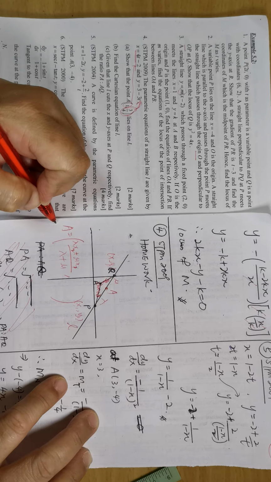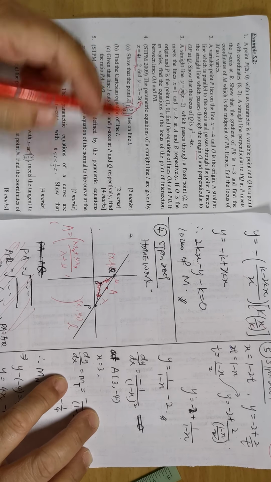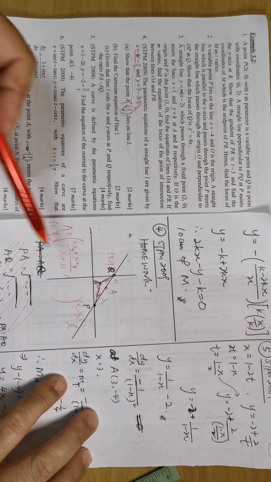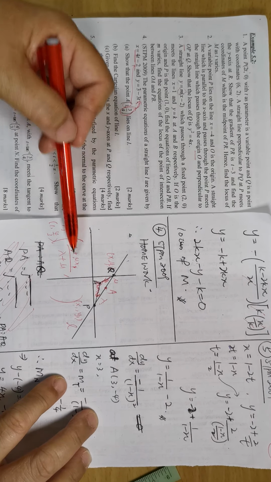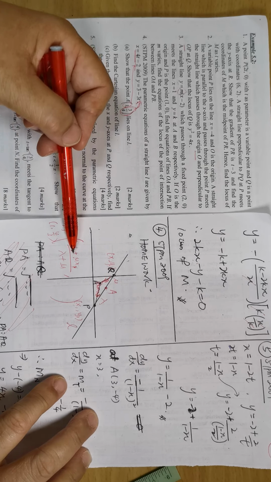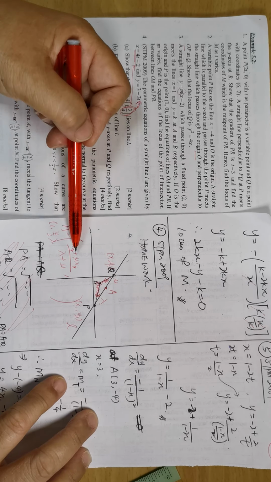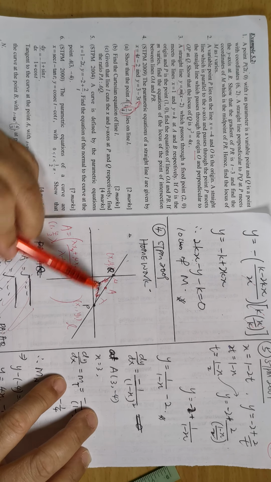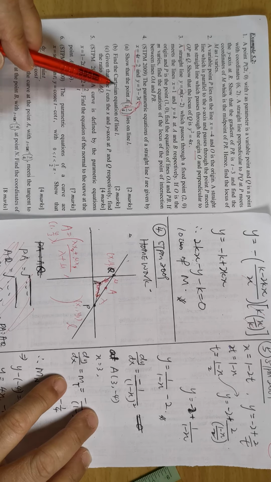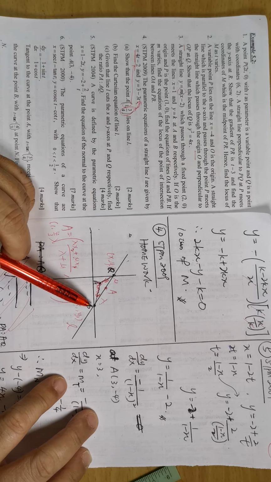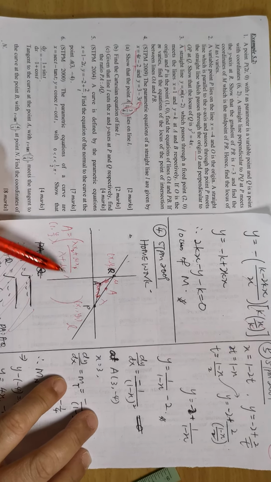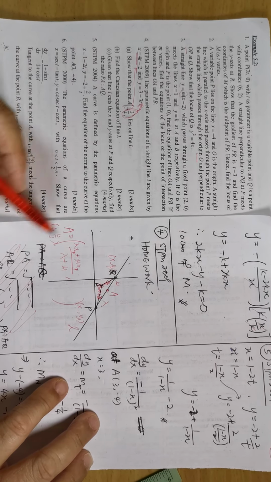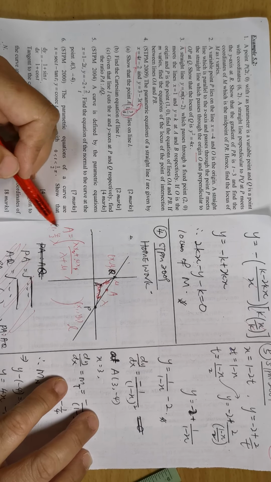Use this formula, but now A is given, A is (1, 4/3). So you just need to compare one of the x or y. Either compare x or compare y, but it seems comparing x is easier because it's 1. Because x1, x2 you have to calculate. You have to find the coordinates for P and Q. You have the equation already, so no problem to find the coordinates for P and Q. You have your x1, x2.